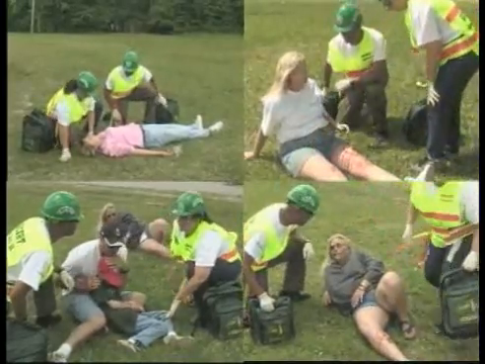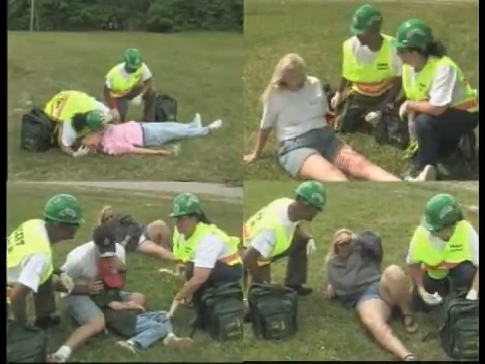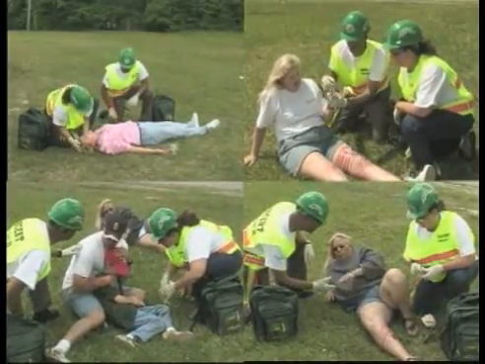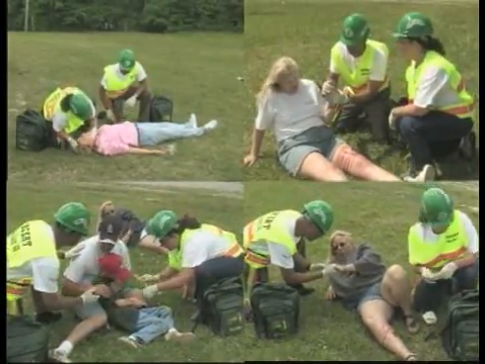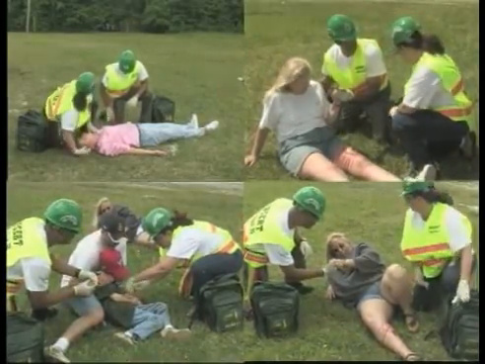As victims are initially triaged, rescuers should treat those with life-threatening injuries as they are found. All victims will then be taken to a designated medical treatment area. Organizing a medical treatment area is covered in a future lesson.